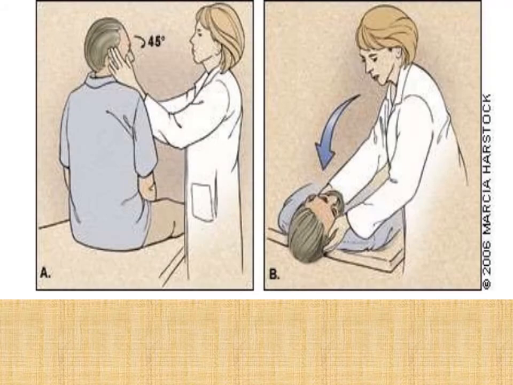This is how we perform the Dix-Hallpike test for testing BPPV for posterior and anterior canals. The patient is seated in an upright position. The head is turned 45 degrees toward the ear that is desired to be tested.